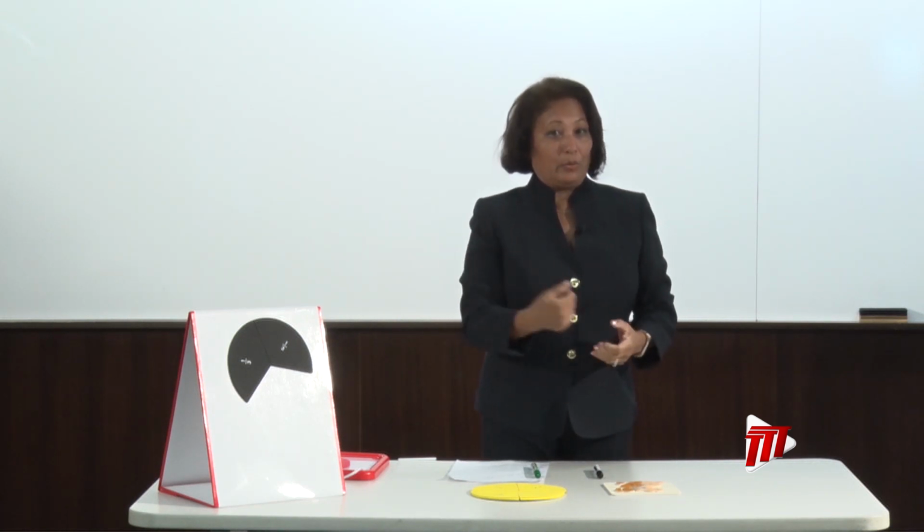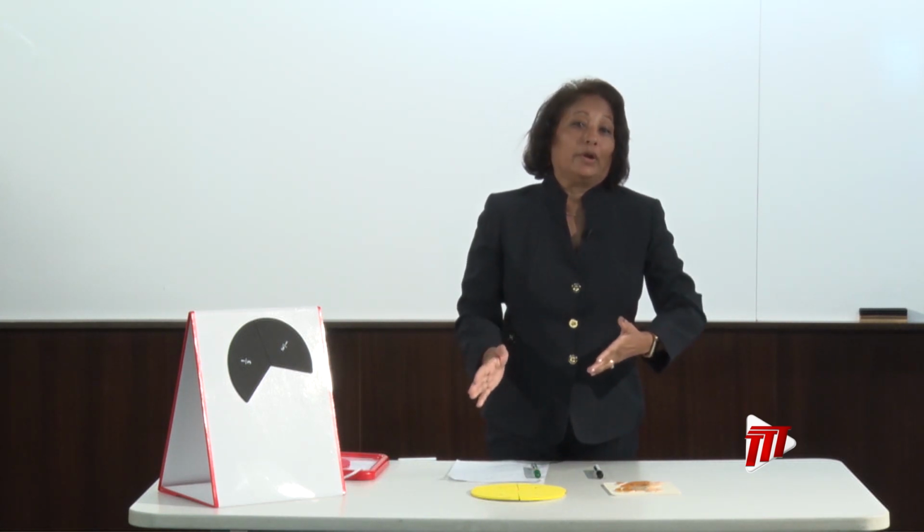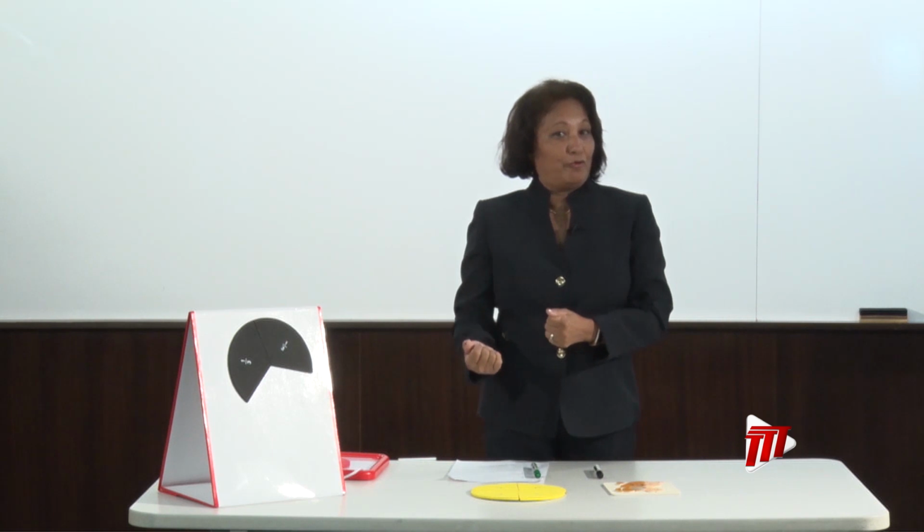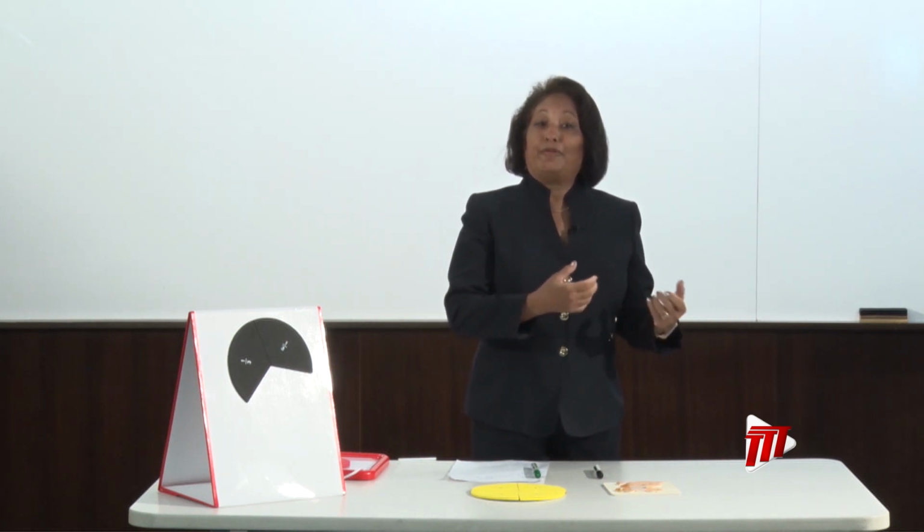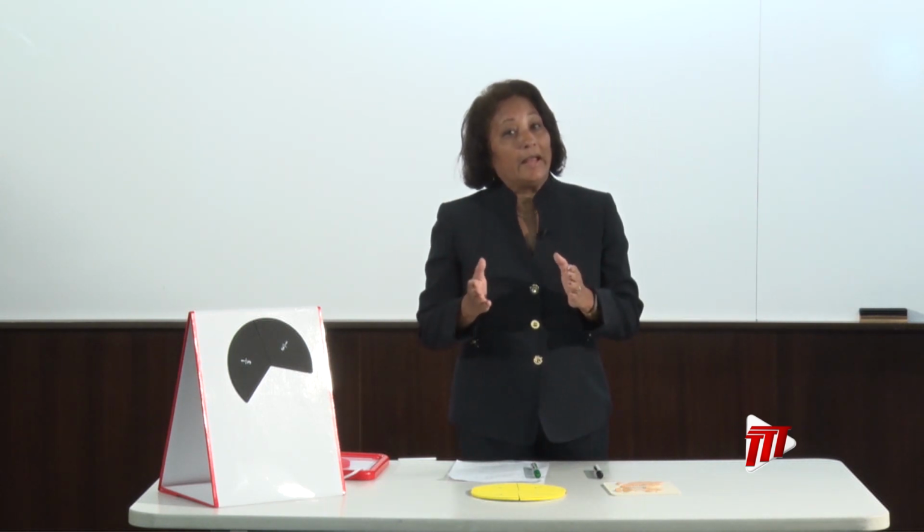When we had two equal parts, we call them halves. Very good. When we had three equal parts, we call them thirds. Four equal parts, like I just showed you, we call them either quarters or fourths. Then we go to five equal parts, we have fifths. Then we could go to sixths and so on. So we give them names.